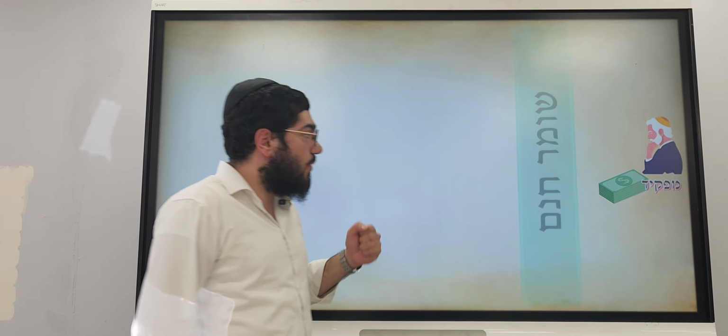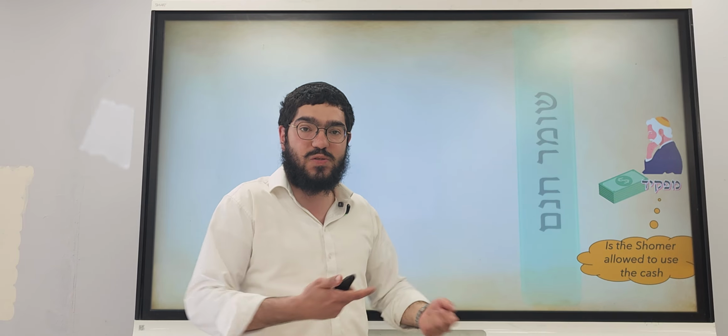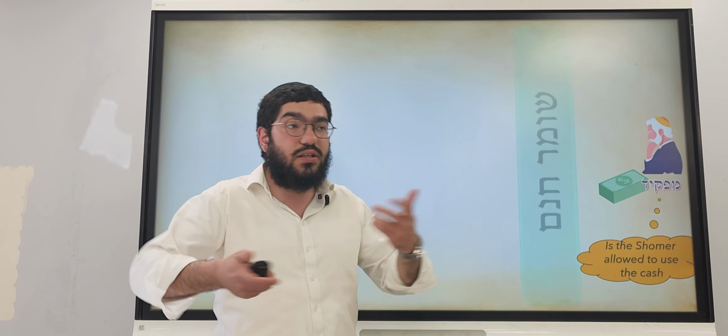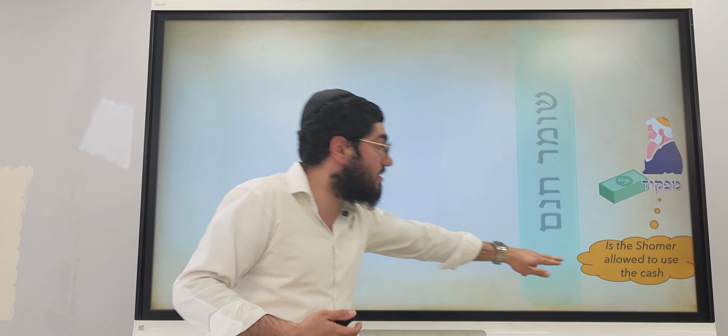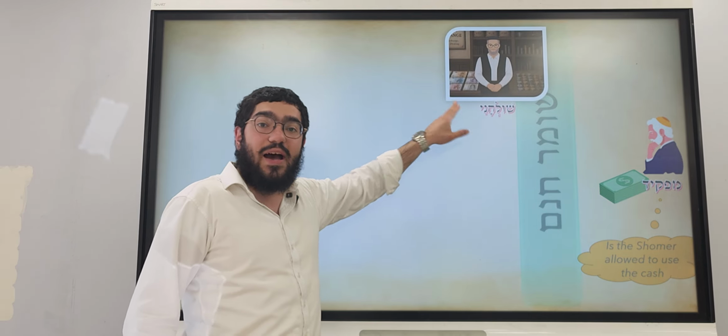So now, what's in question is, is the shomer allowed to use the money? Because cash usually is meant for spending. You spend a dollar. You don't actually need that specific bill or coin. A dollar comes around, goes around, comes back, people use money. So is the shomer allowed to use the money? In the case that we're going to give, is the shomer going to be able to use the cash and then put it back? So the first case that we're going to be talking about is a shulchani.